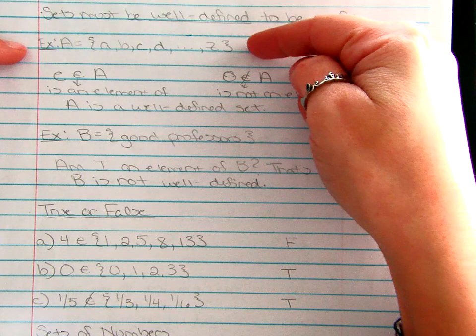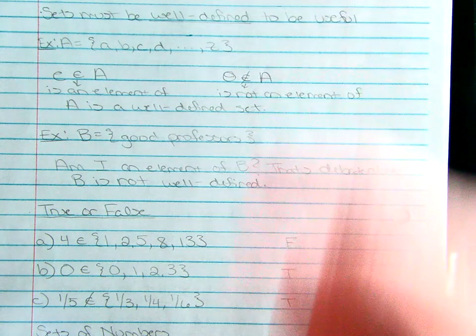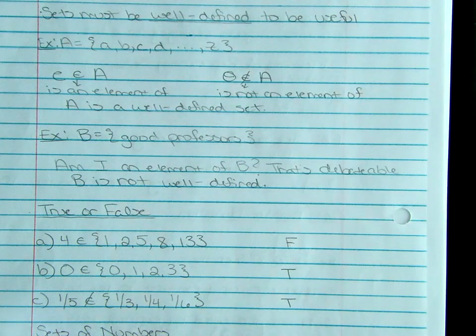Set A is A, B, C, D, to Z. My Z's, you'll have to get used to them. They look like that. They have a line through the middle. Back in high school, I used to make my 2's look like my Z's, and so I had to do a line through them. And my 2's changed, and my Z's never did. So those are Z's. So set A is the lowercase alphabet. A, B, C, D, blah, blah, blah.